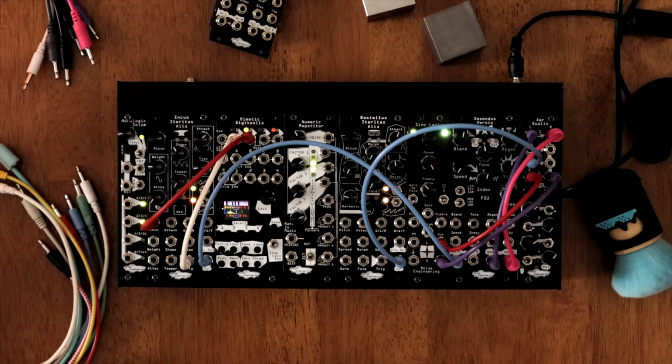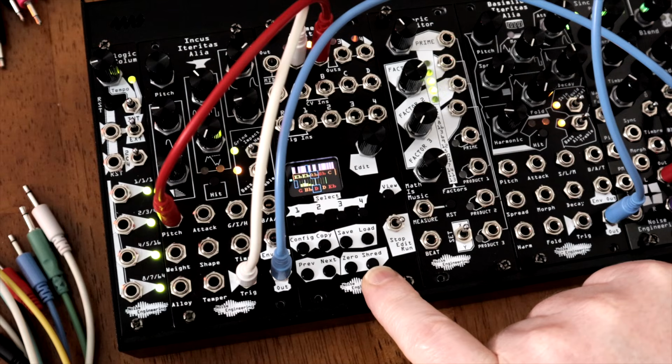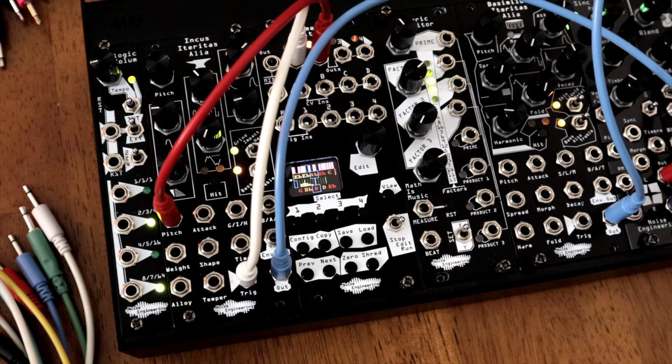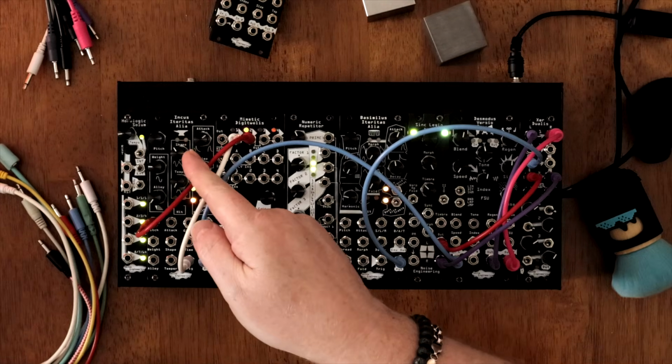It randomizes steps within a lane's note or voltage range while respecting the scales you set. You can trigger shred from the front panel by pressing shred, or you can map shred to a trigger input, and here's how. Let's start with a synth voice like Incus.